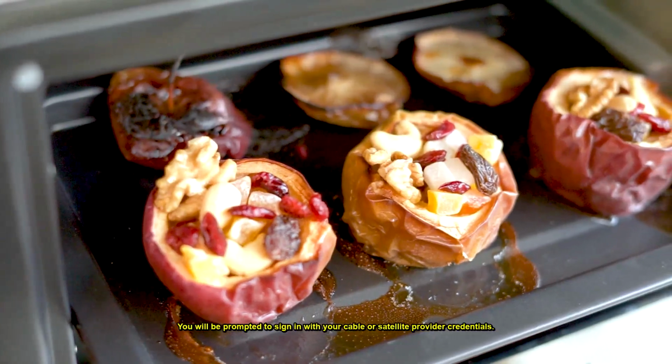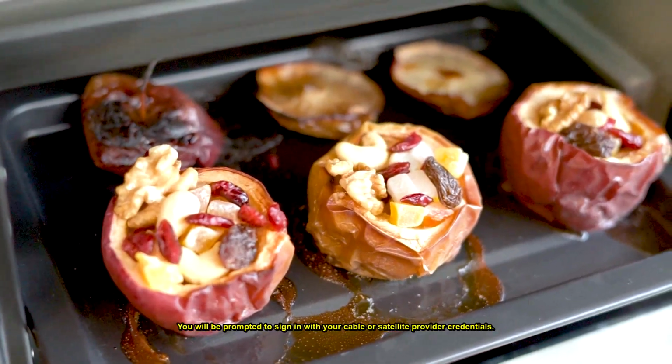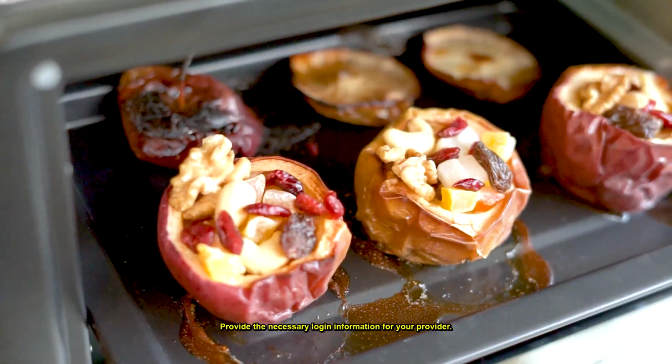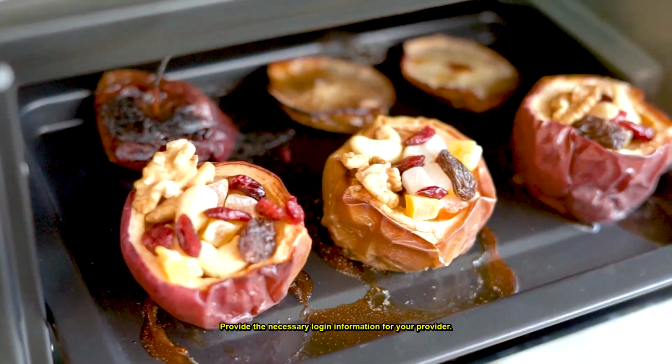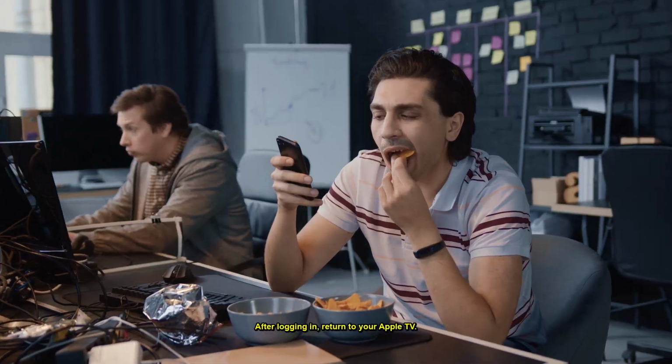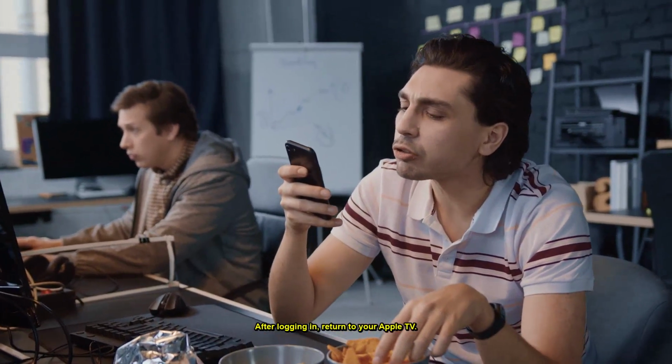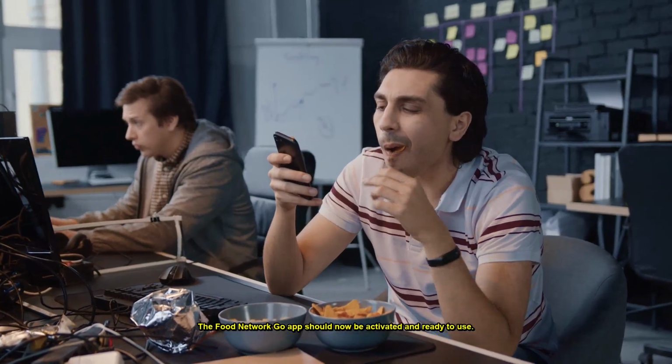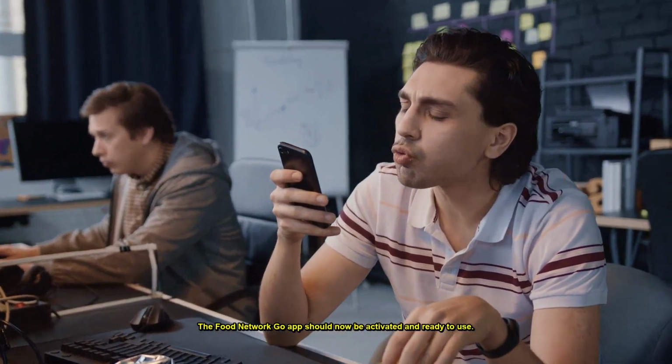You will be prompted to sign in with your cable or satellite provider credentials. Provide the necessary login information for your provider. After logging in, return to your Apple TV. The Food Network Go app should now be activated and ready to use.